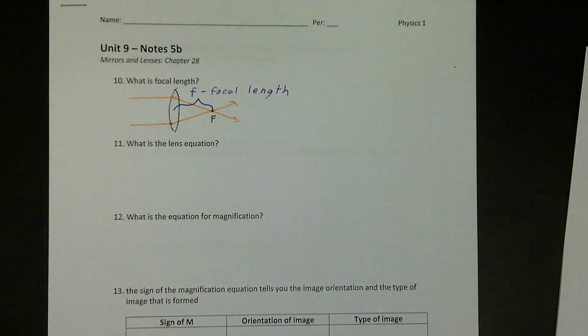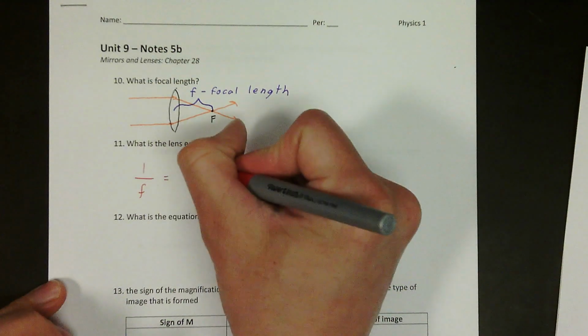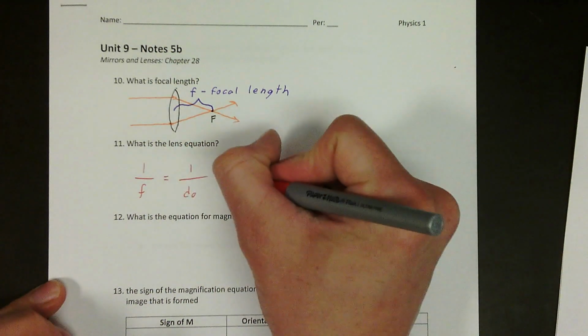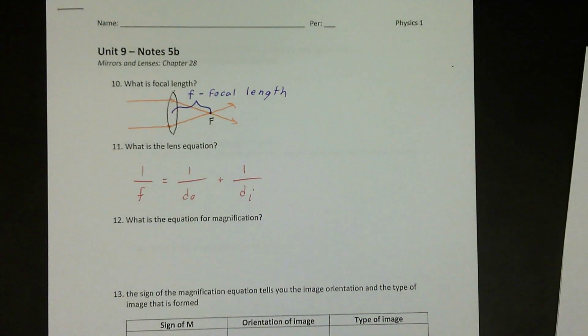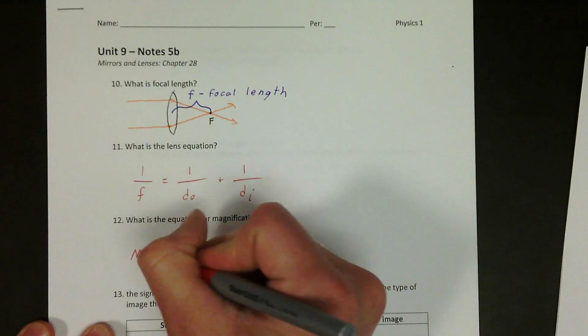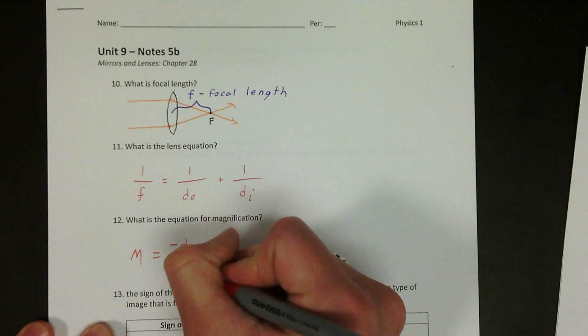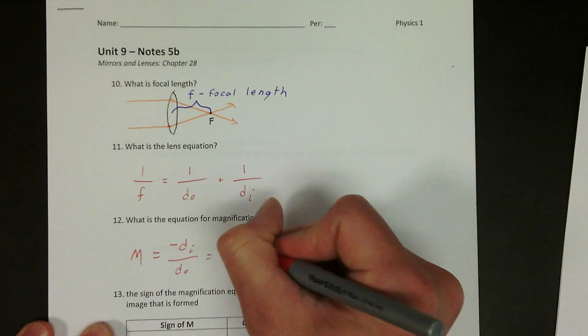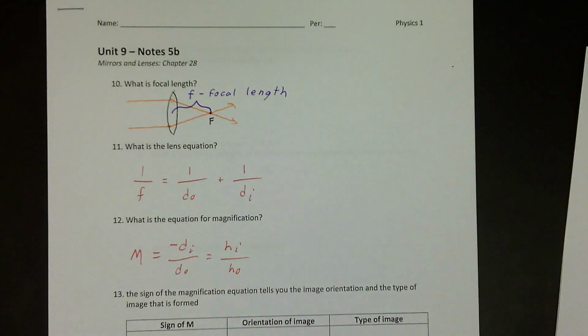All right. Let's talk about the two equations here, and then I'll define all the things for them. So the first equation is 1 over f equals 1 over do plus 1 over di. And then the magnification equation is m equals negative di over do equals hi over ho. I'll let you get those, and then I'll define each of the terms for you.